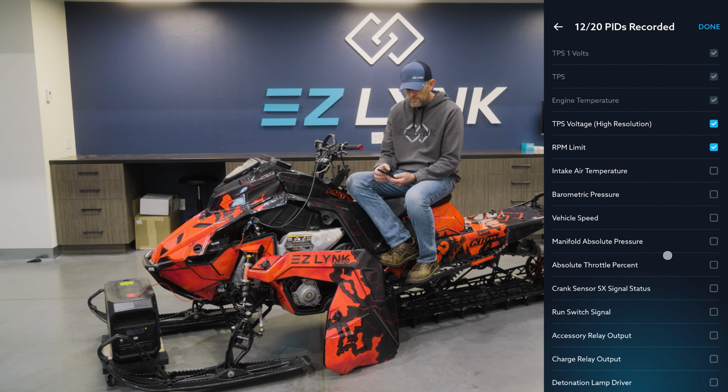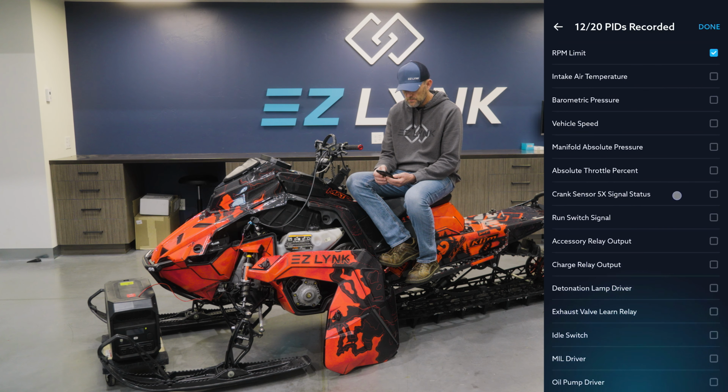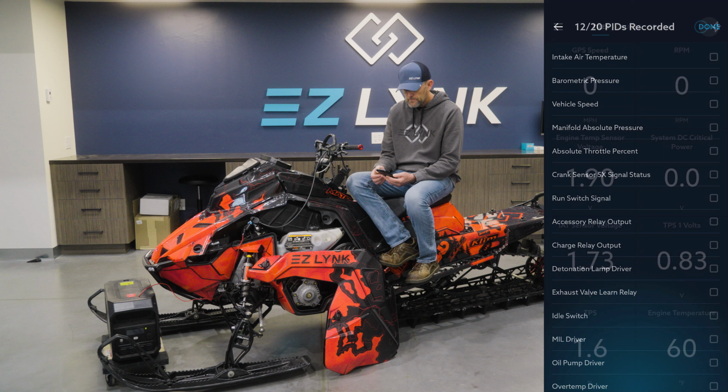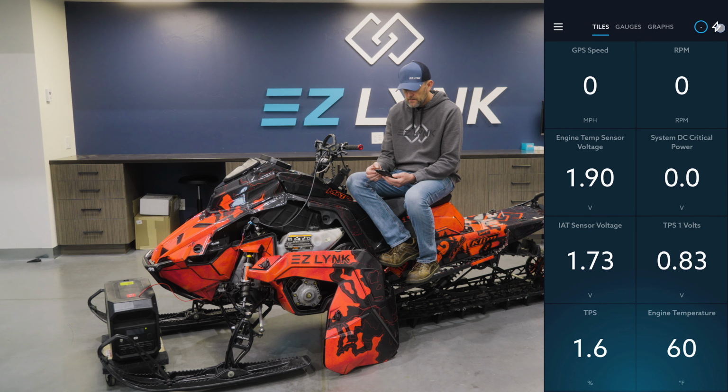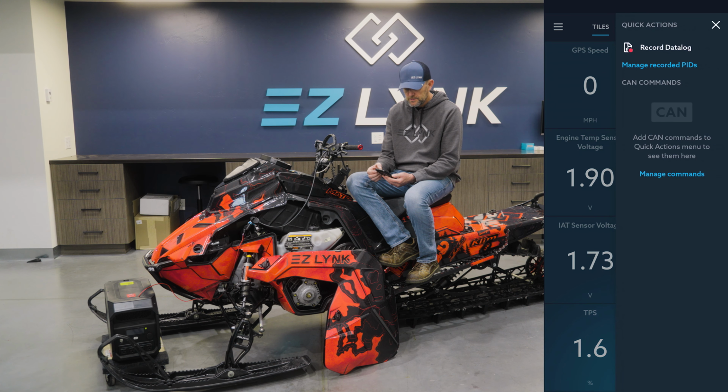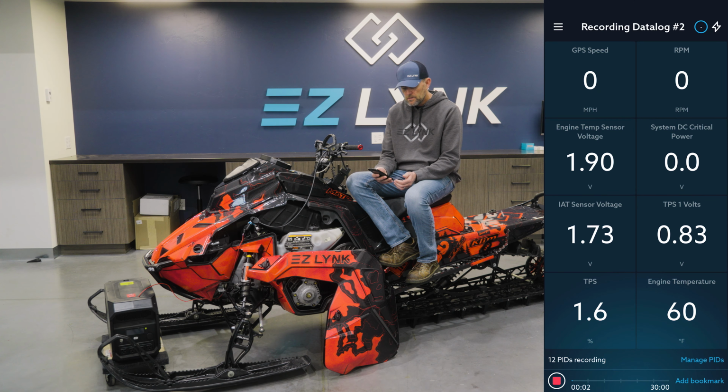Once you have all the PIDs selected that you want to use, you can hit done and then go back into that little menu, and you'll see again right here at the top it says record data log. Go ahead and hit that. You're going to see at the bottom of the screen a bar pop up that tells you how many PIDs you are recording. You can go in right there and manage and change those again. It gives you another little shortcut to that.